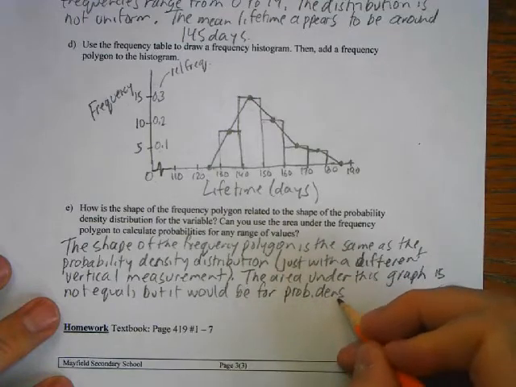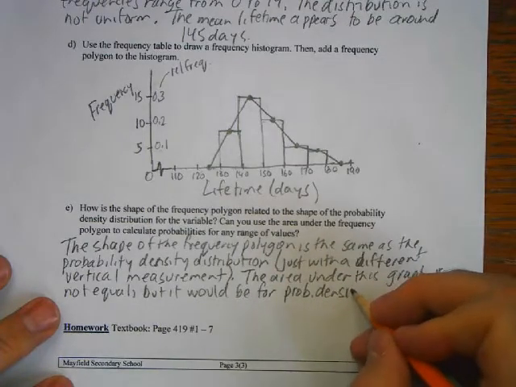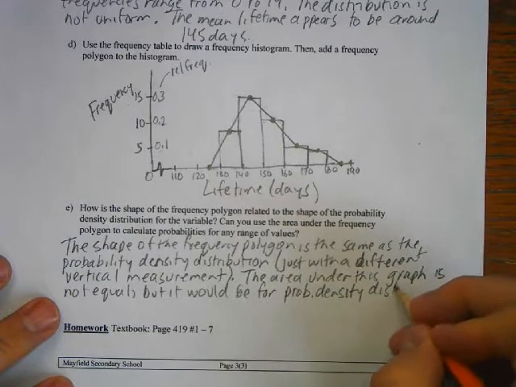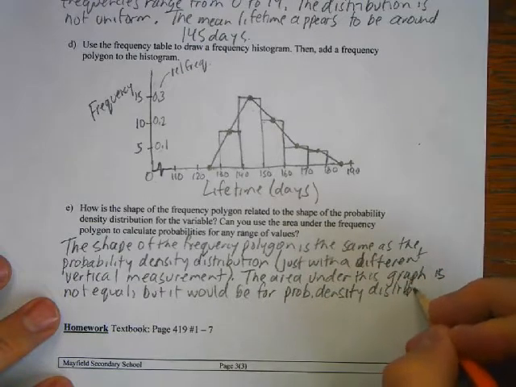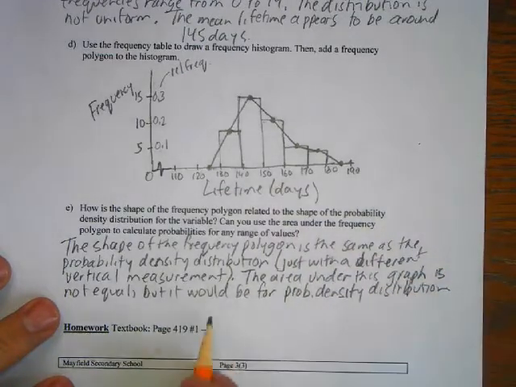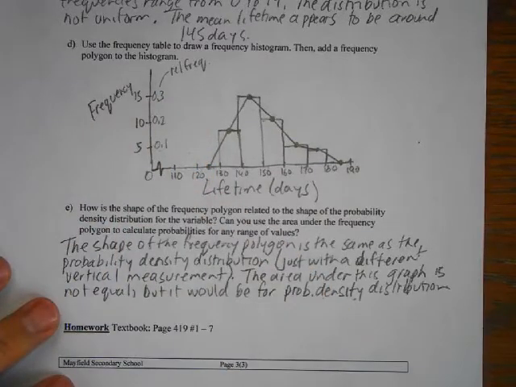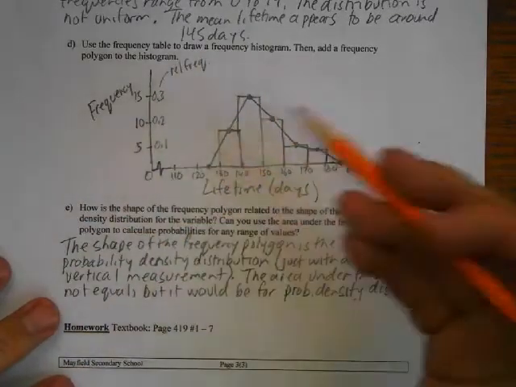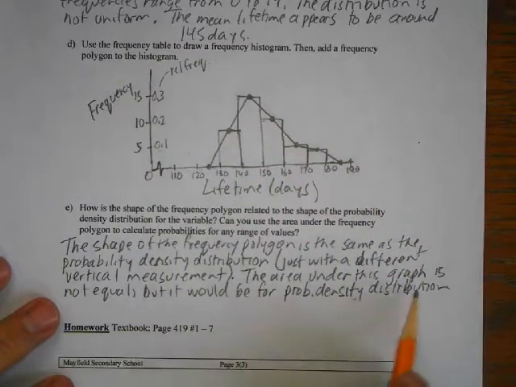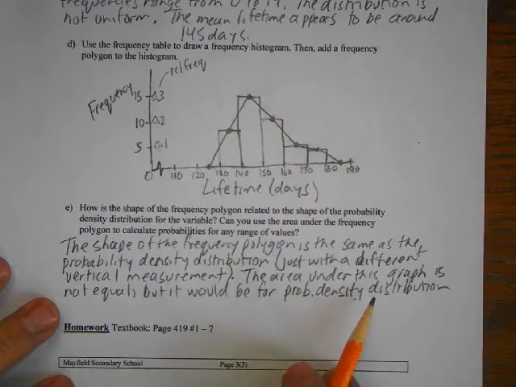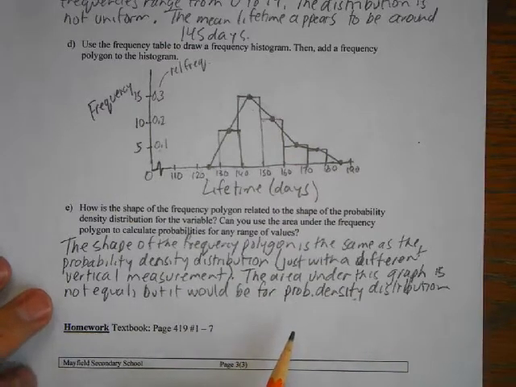I'm using abbreviations here, so I don't want to confuse it with the naming. Probability density distribution is really the same graph as the relative frequency graph or distribution. We're now using this term because that's what the book likes, but it's really the same as the graph we saw in the past.